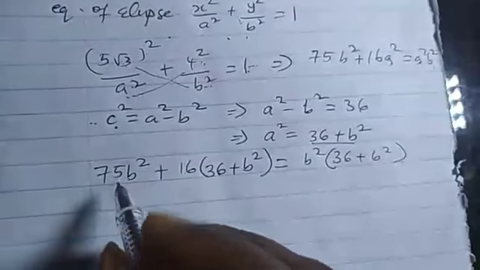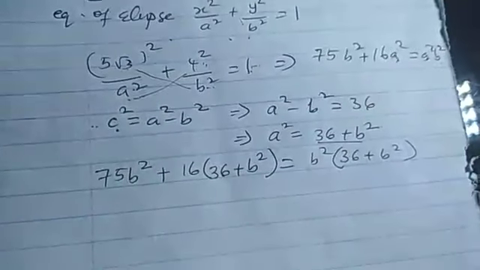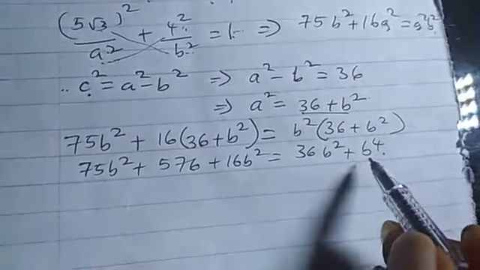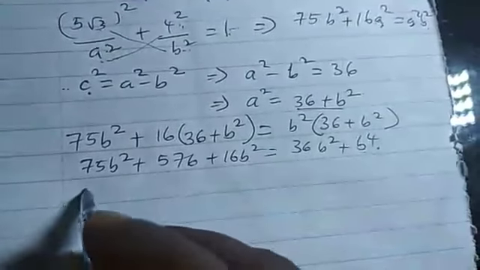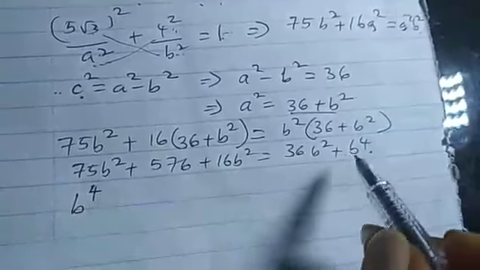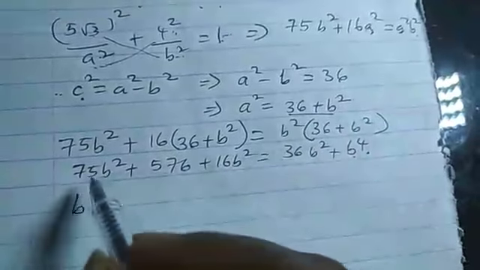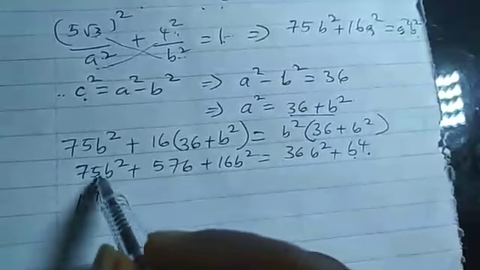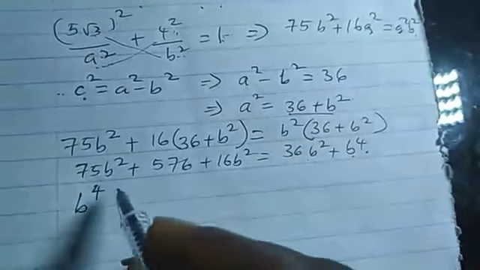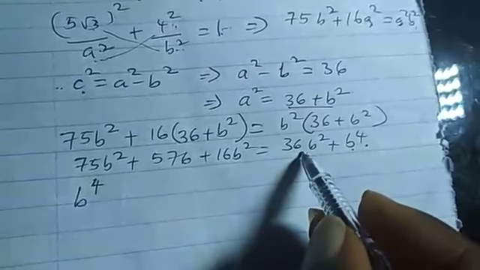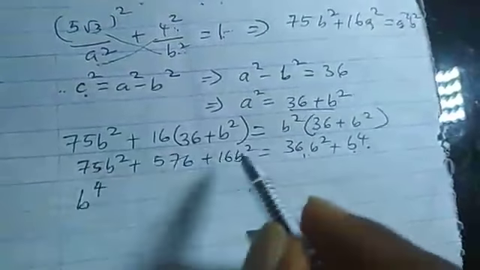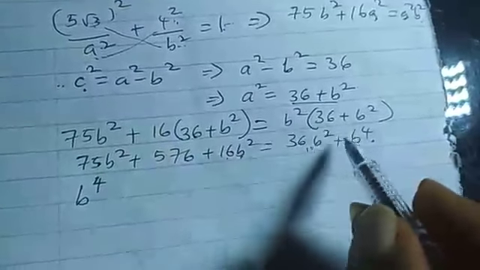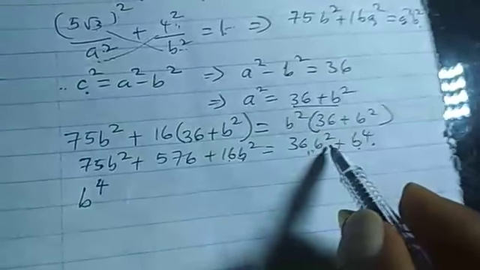So at the end of the day, after I've expanded it, I got this. From that place, if you rearrange, we should have b raised to power 4. This is b raised to power 4. So we rearrange this one too.